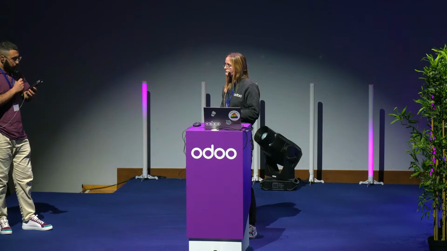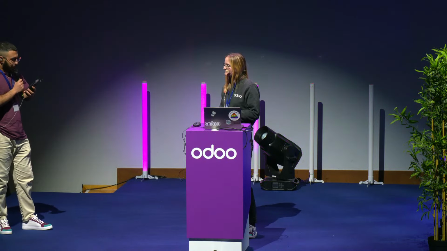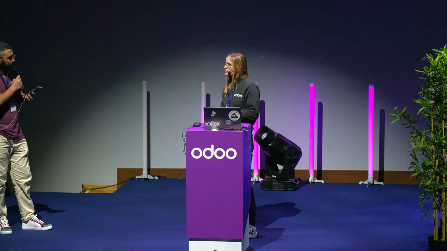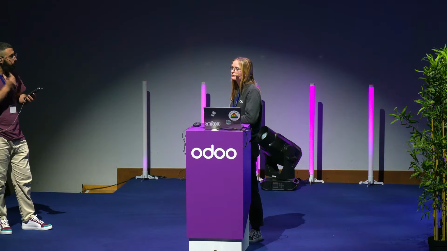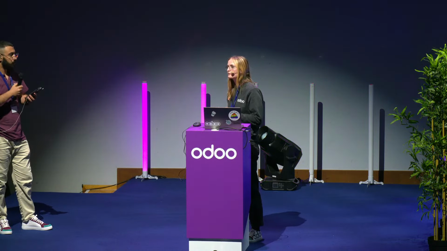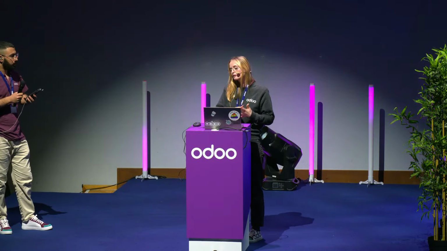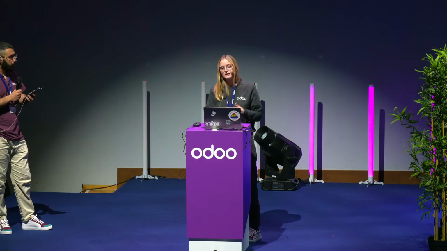The second one is: is there a plan for a car rental app in industries? Oh, a specific app for that, you mean? No, we didn't really plan it, but what we do plan to do on the long term for Roadmap 18 is to integrate leasing, so long-term rentals, into this app as well. So you could do car rental on this application too.